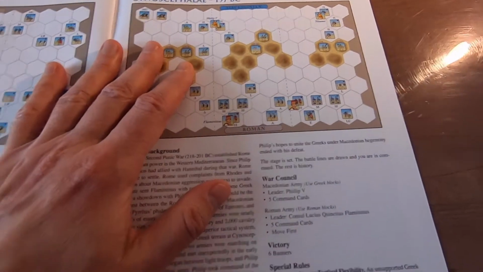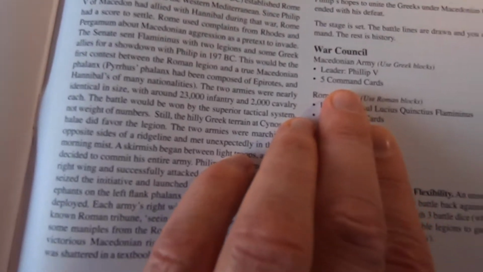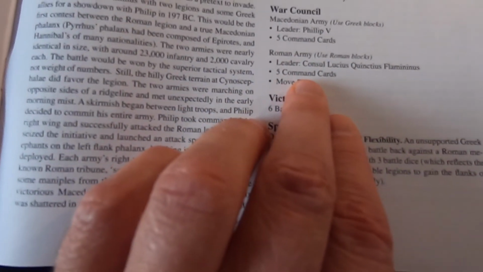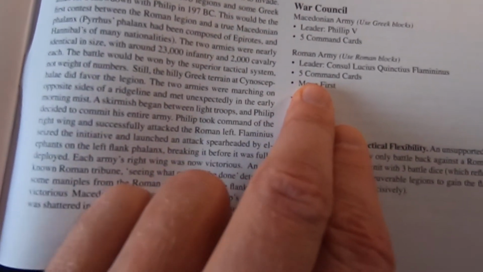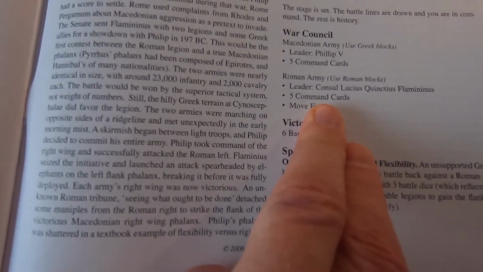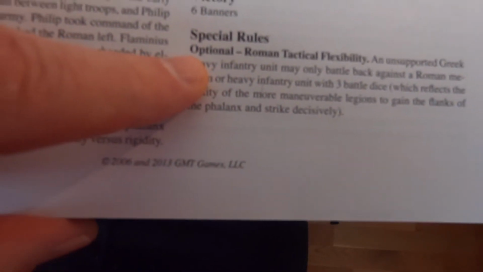That's pretty much it. So let's check the war council, and we have the Macedonian army led by Philip V with 5 command cards. We have the Roman army by Consul Flaminius, who's the leader, and they also get 5 command cards. So no differences in the card count, and the Romans move first. We fight till we get 6 banners, and there is an optional rule which I will try.